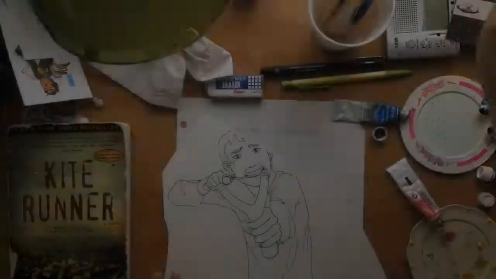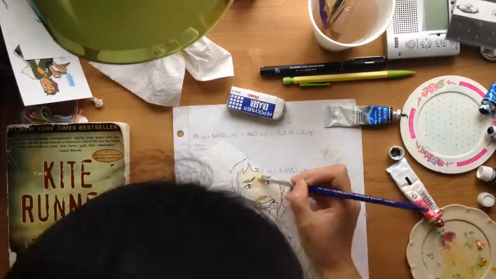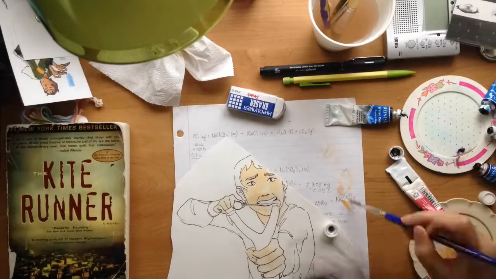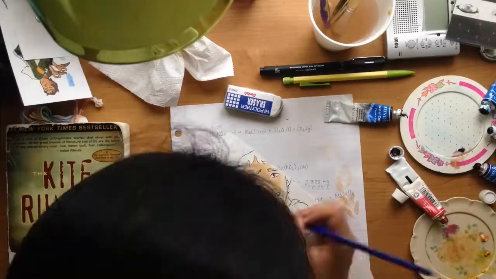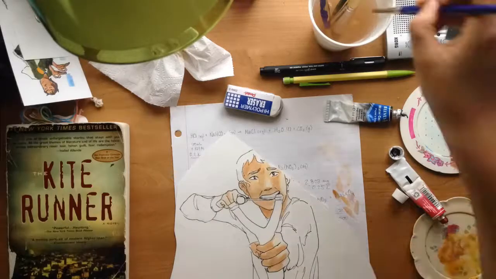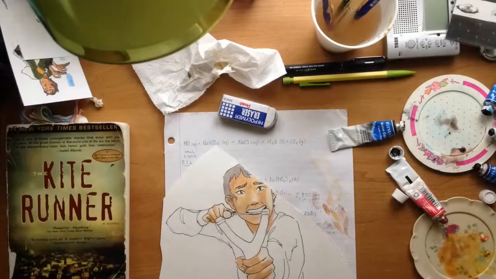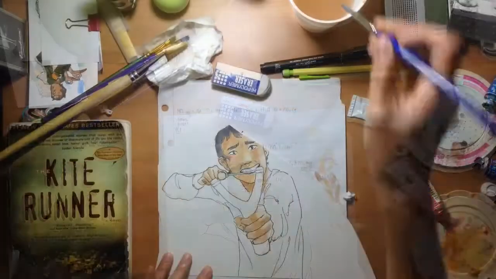So here's a time lapse of the creation of a mirror piece, and I'll just talk over it and tell you what I'm doing. Okay, so right there is my line art of Sohrab that I'm beginning to color in with watercolors. What I did first was sketch out Sohrab with his slingshot with a pencil, and then I went over it with a waterproof and fade-proof pigment ink pen. And so now I've just been layering on skin tones and hair.